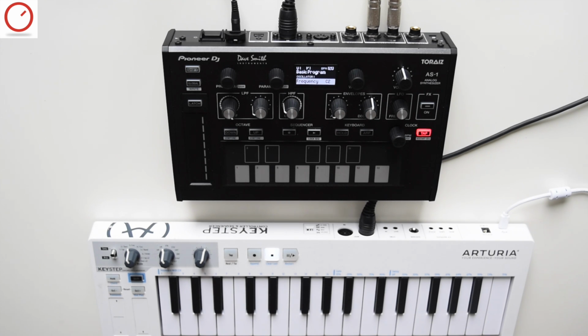Today I continue my journey with the Pioneer DJ TORAIZ AS-1 Synthesizer. Unfortunately the device must go back to Pioneer DJ, and for this reason it's the last video before my impression and review video will be available. Today I will demonstrate how easy you can design a basic synth patch with some effects on the AS-1 without using the external PC and Mac editor.